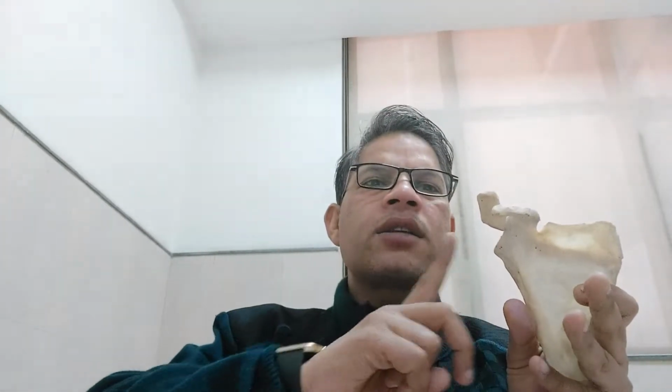This is the position to hold the scapula. If I want to hold this in my right hand, I can't, because the glenoid cavity is now toward the midline, and it's medial. The glenoid cavity and coracoid process should not be medially placed. It should be placed like this.